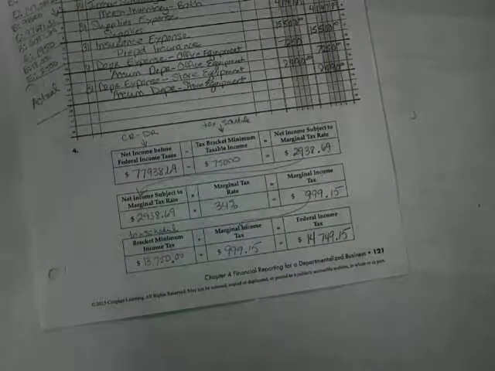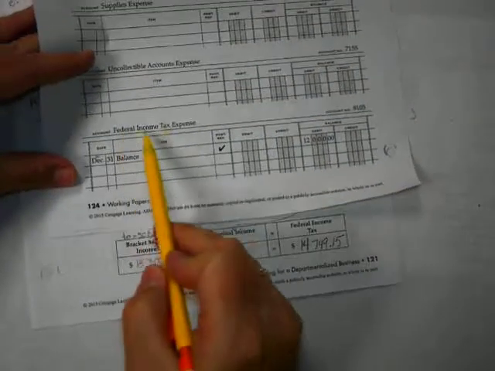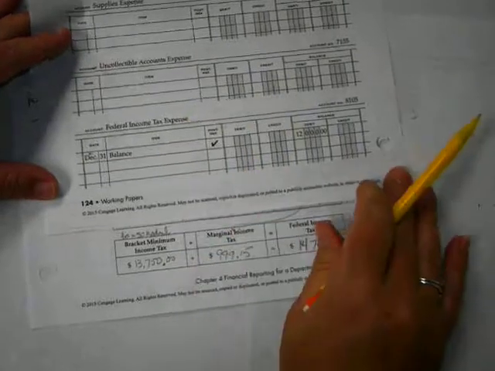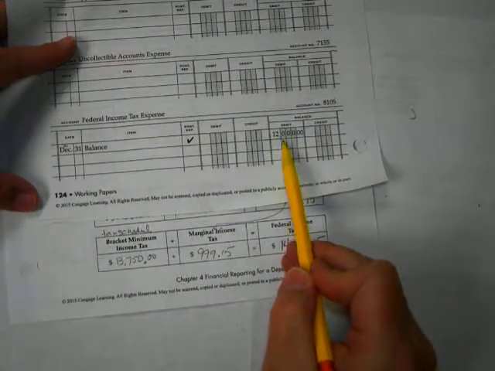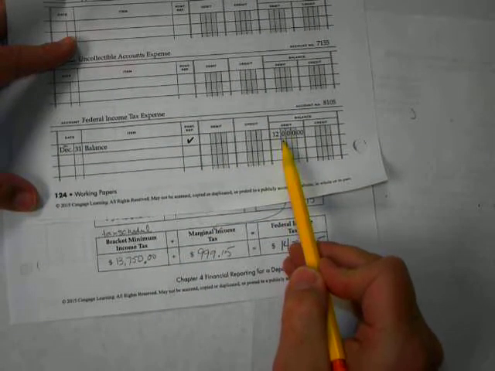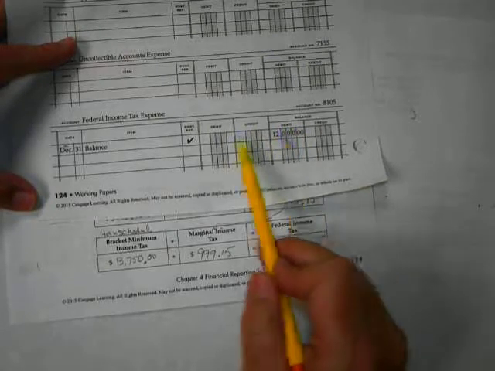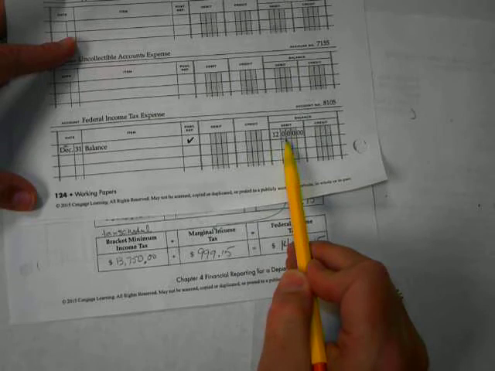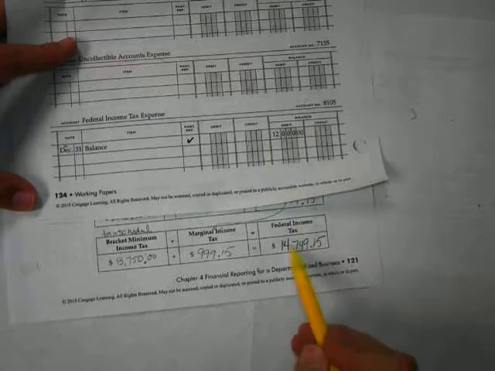Right here. If you look at the federal income tax account, you can see that we've already paid $12,000. Companies don't want to pay it all at one time. They usually pay it quarterly. So throughout the quarters, we've paid $12,000 already.